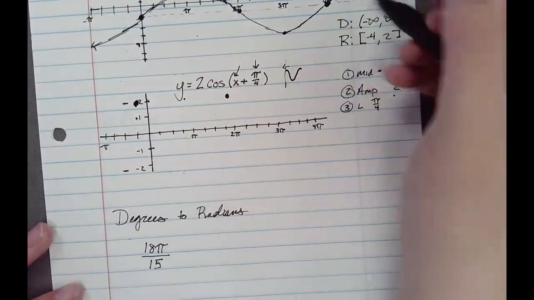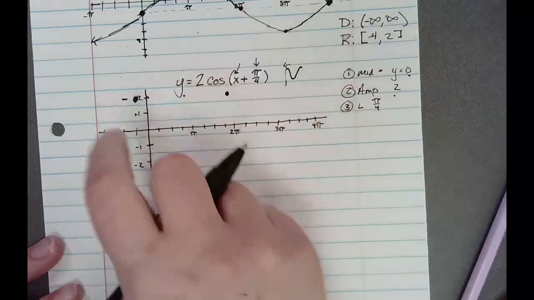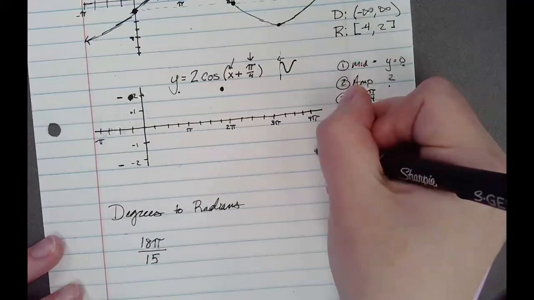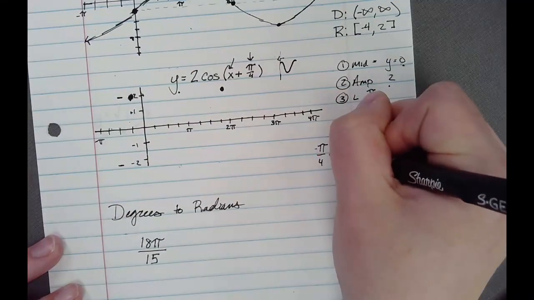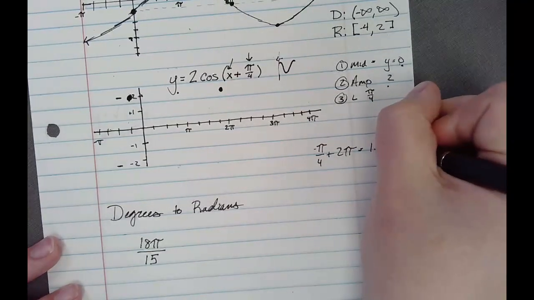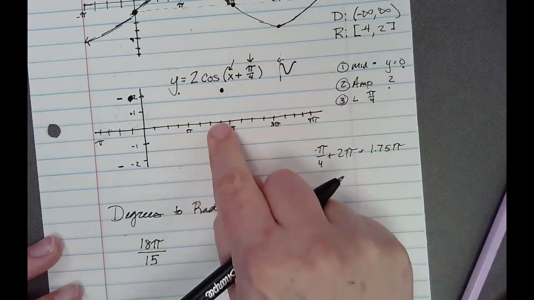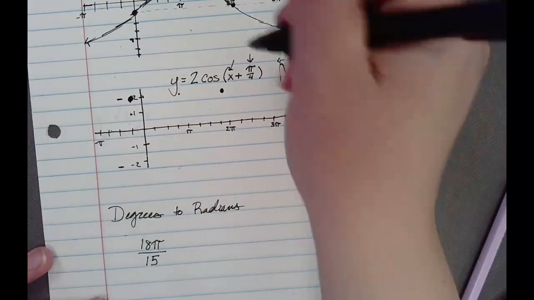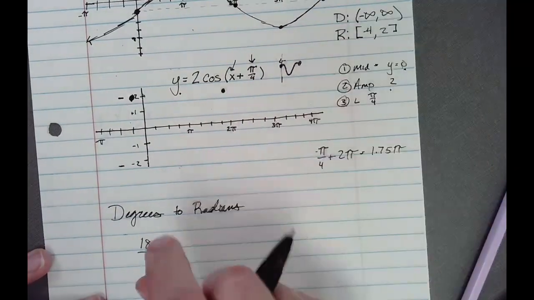The way you can figure that out is in your calculator. Since I know I went backwards to -pi/4 to start, I can go -pi/4 plus 2 pi. And whatever it spits out, which in this case would be 1.75 pi, is where I need to end. So I just put on this point, I put on this point.